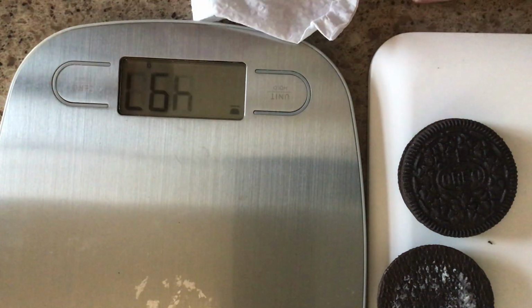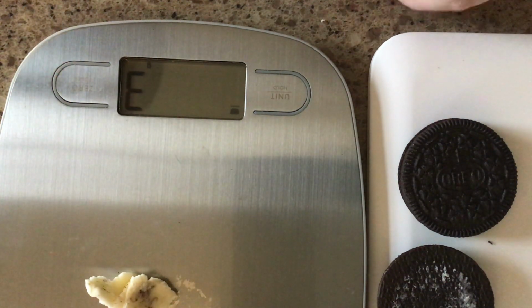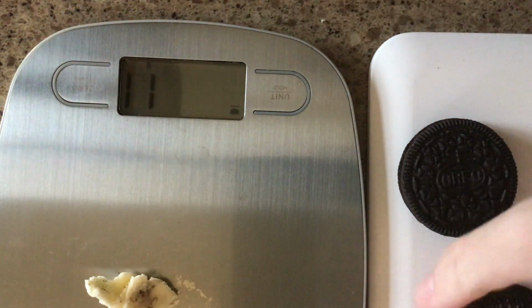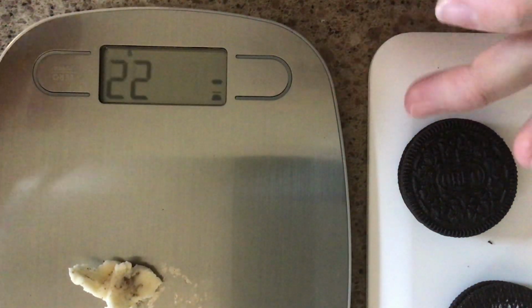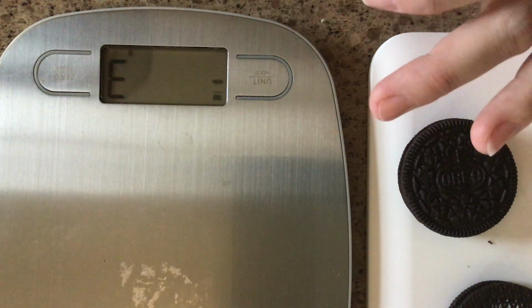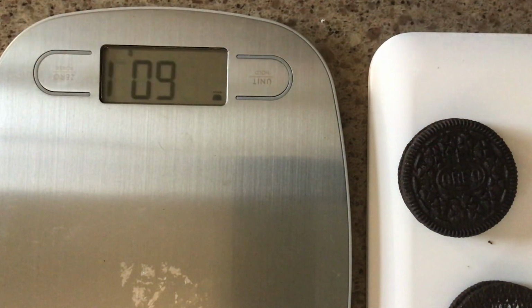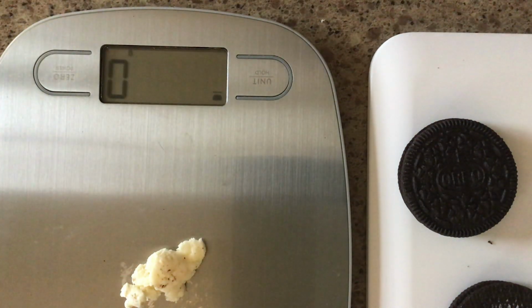Filling. Interesting. Technology difficulties. See, I'm getting a negative. What is negative? Hold on, please. What does negative mean? Interesting.